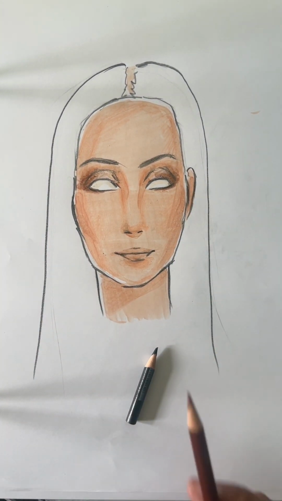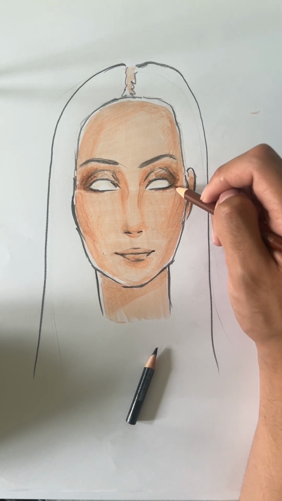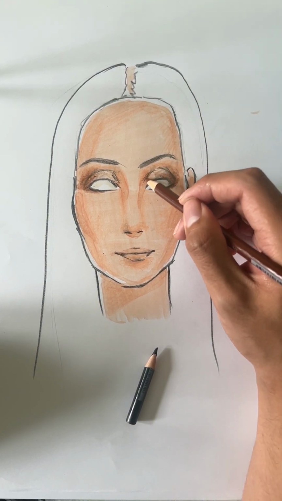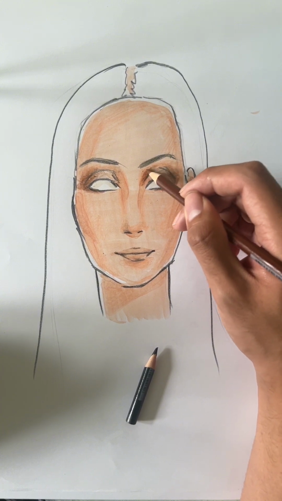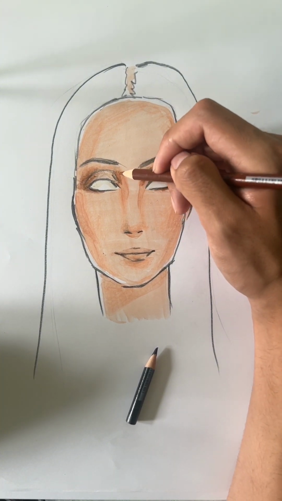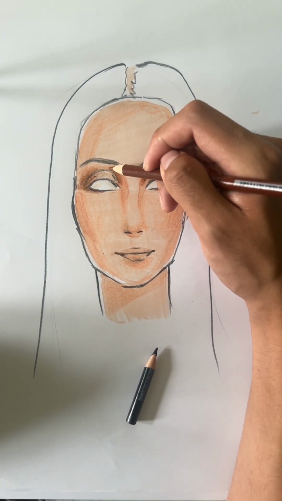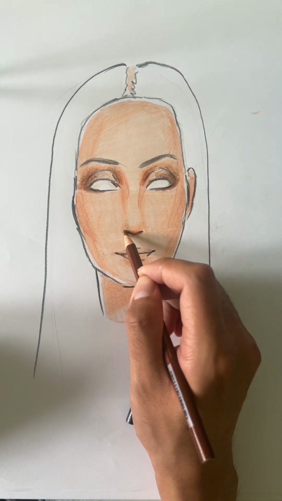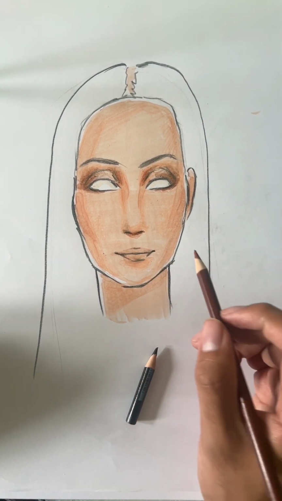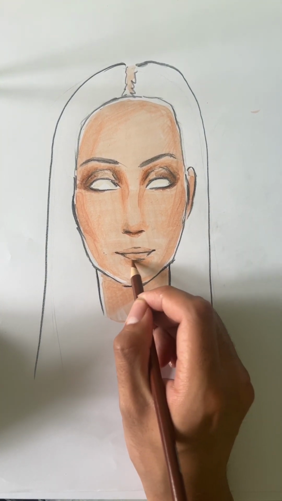Accentuate that look. See how it already gives it like a glimmer? You can also do the inner part of the eye. It also adds just more dimension to the face, more color. Under the nose. Under the lips.